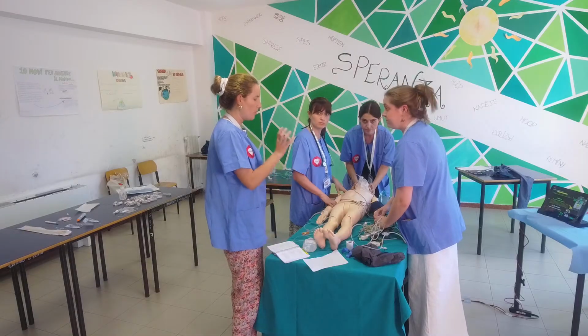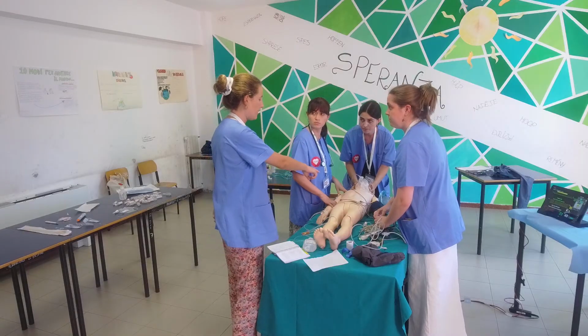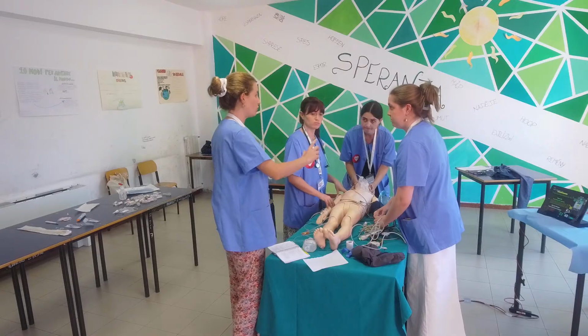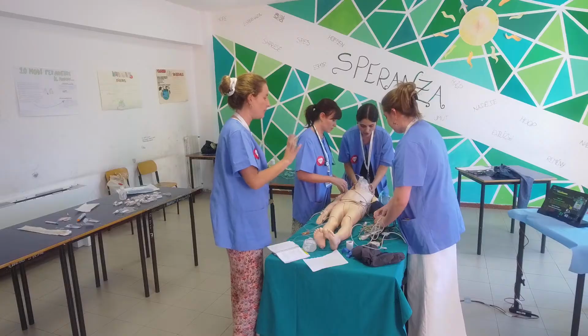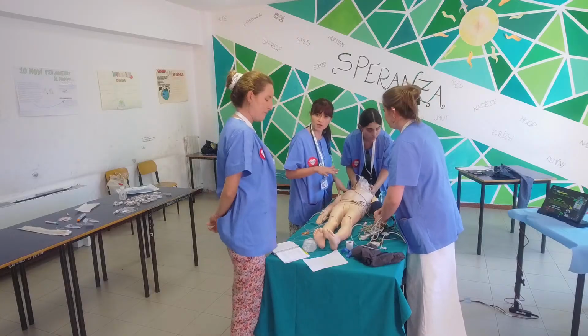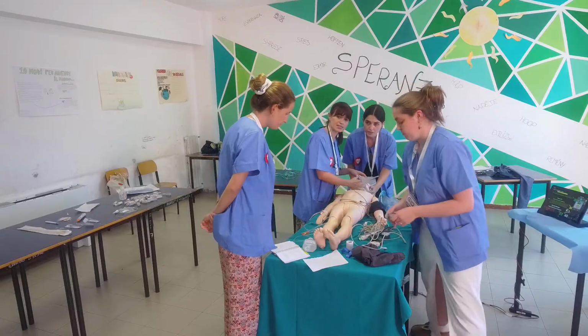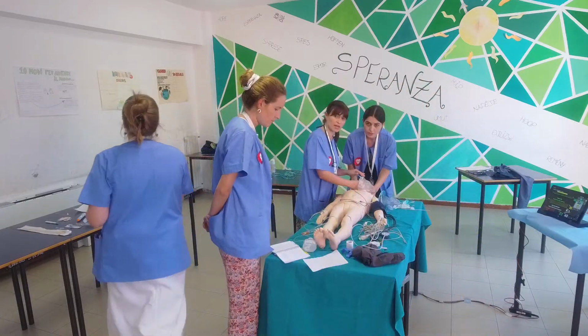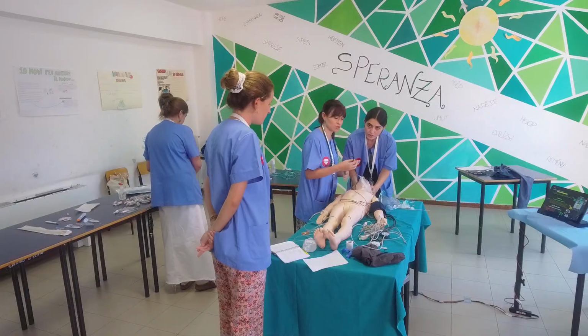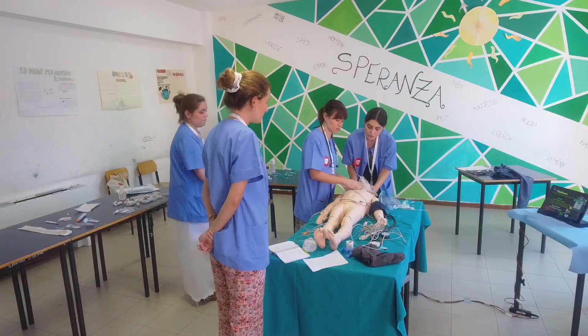We will check how the patient is and then prepare a second one. The airway is still okay. Yes, the airway is opening up, so he's breathing properly.